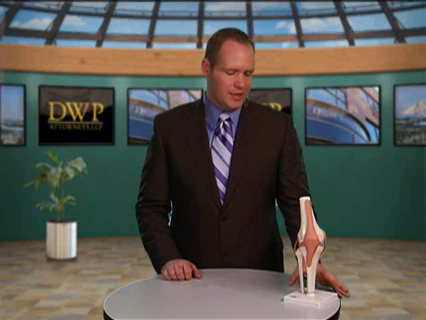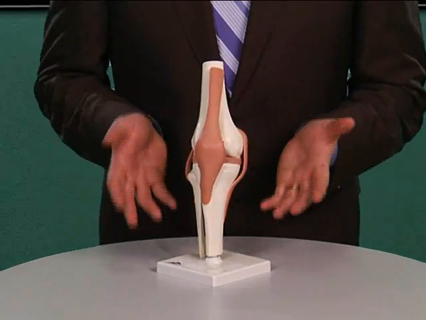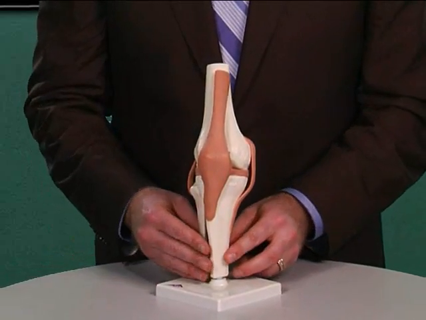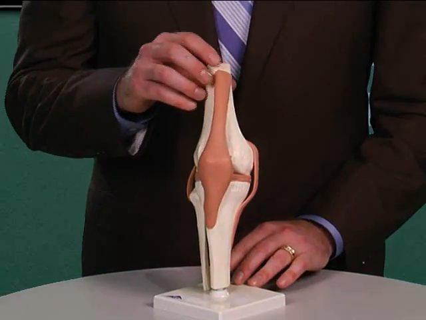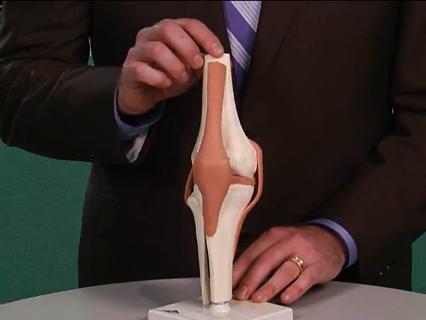One of the more common knee injuries is an ACL injury. Let's look at the model to understand what that is. This is a right knee model. This is the kneecap here. These are the bones of the lower leg, and this is the thigh bone up here. You can see the knee bends backwards, like we all know it does when we walk.